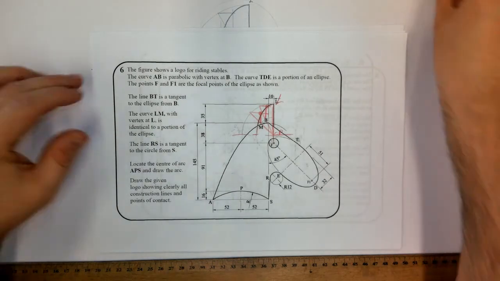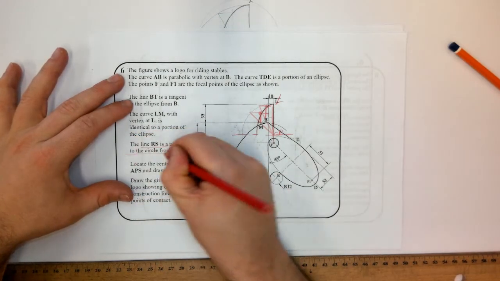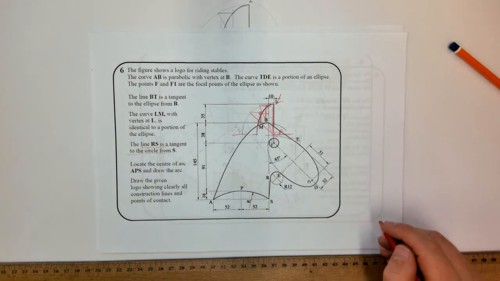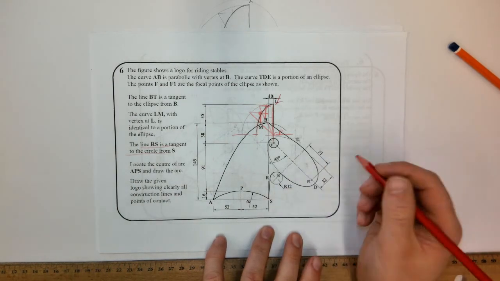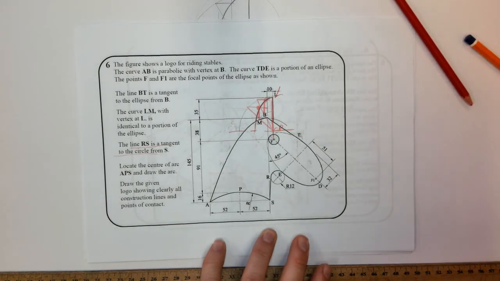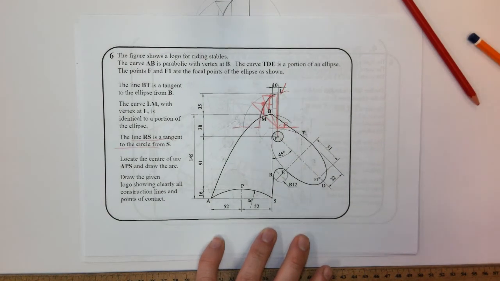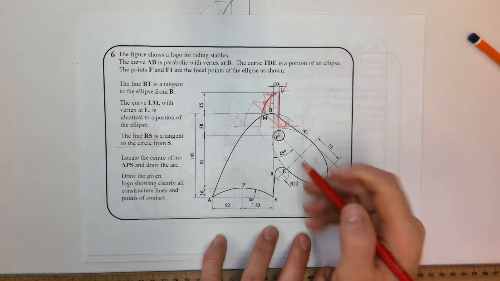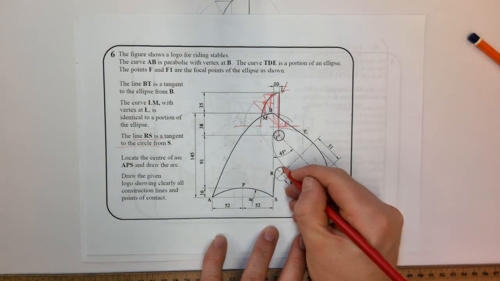Right, the next bit. Line OS is a tangent to the circle from S. So, circle. So we can go down 12 there from E, draw in our circle.